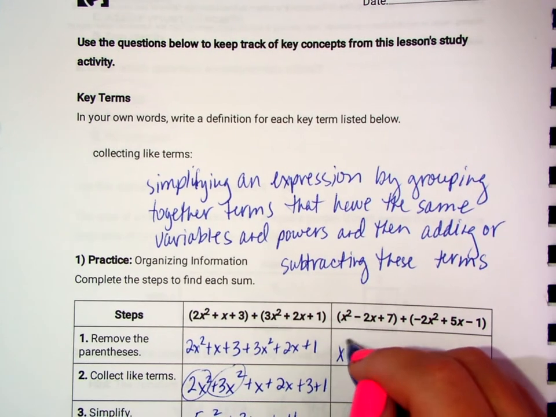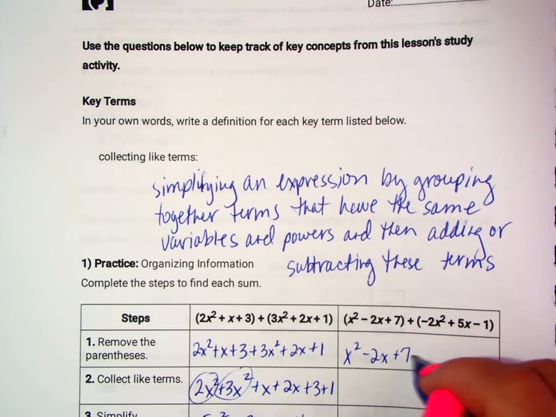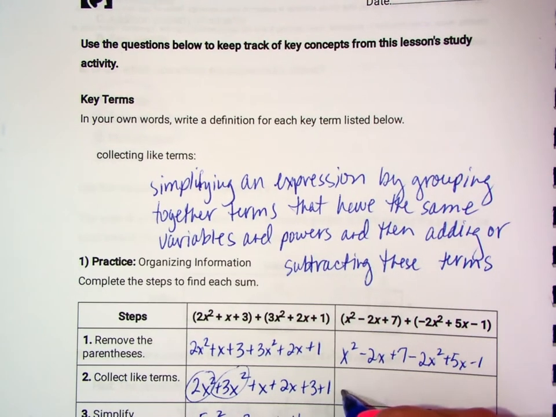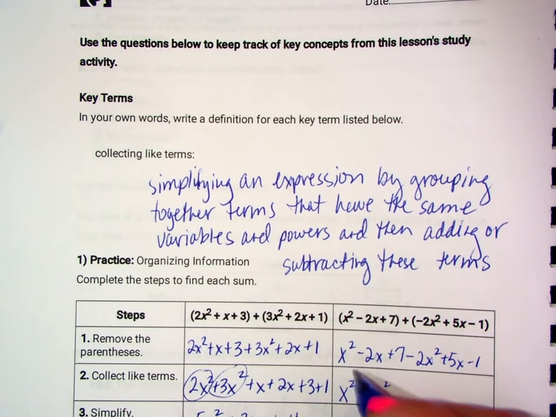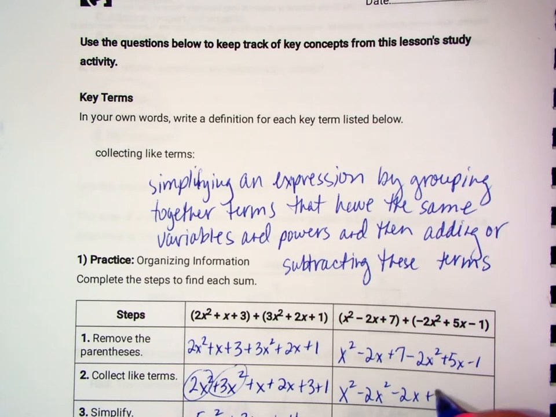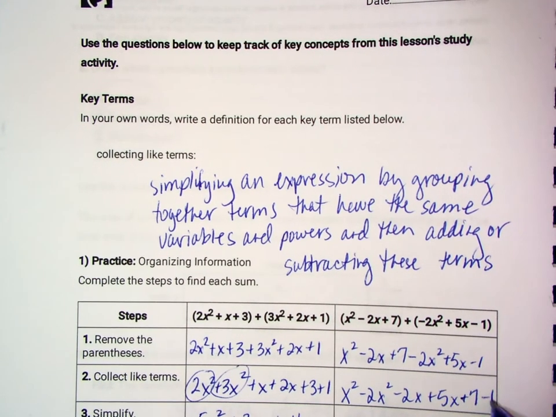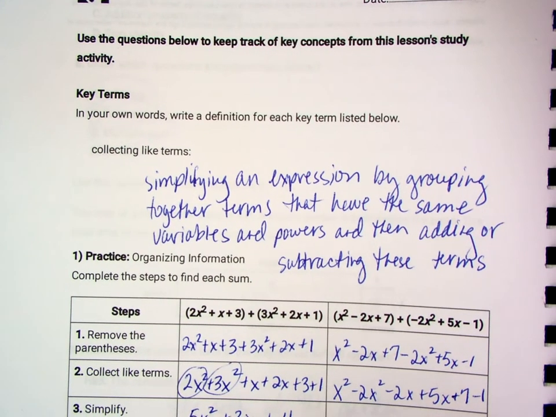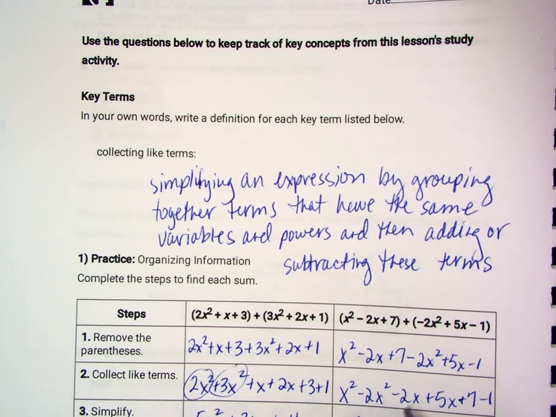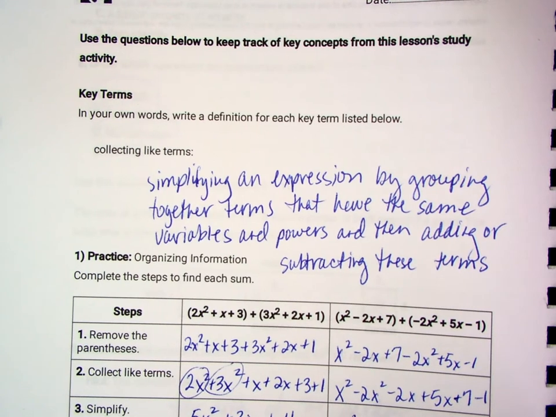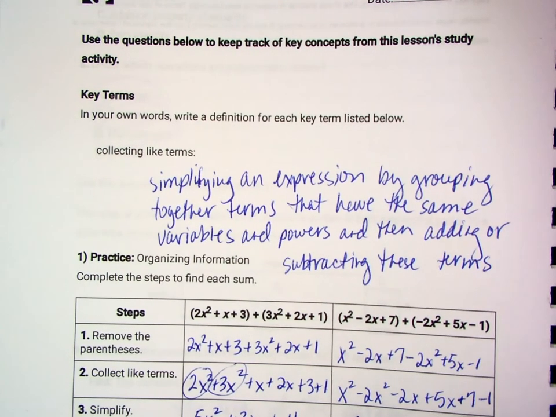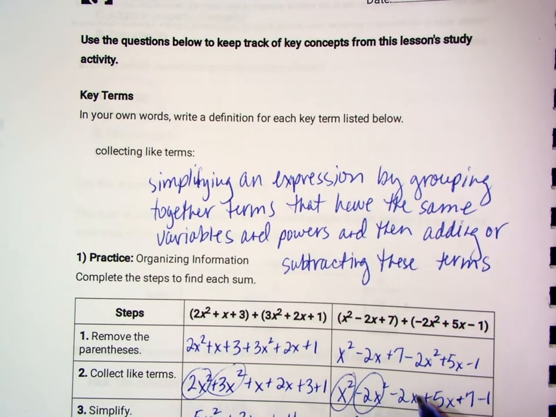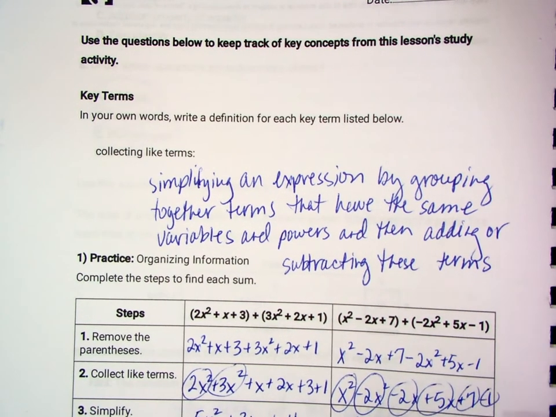Let's try this one. Remove the parentheses. Combine like terms. Grouping first. Notice this time the signs are different, so we are going to be combining like terms and subtracting. So a positive 1 minus 2 is a negative 1x squared. A negative 2 plus 5x turns out to, when you subtract, be a 3x. 7 minus 1 is a positive 6. So notice that we first group them together and then we combine them together.